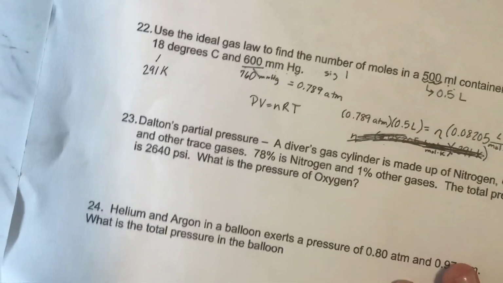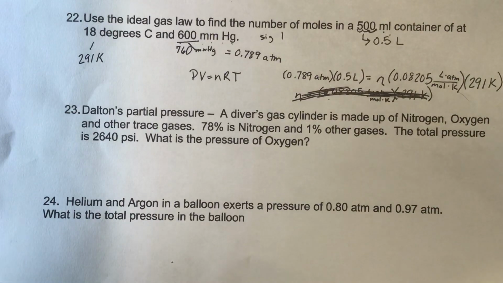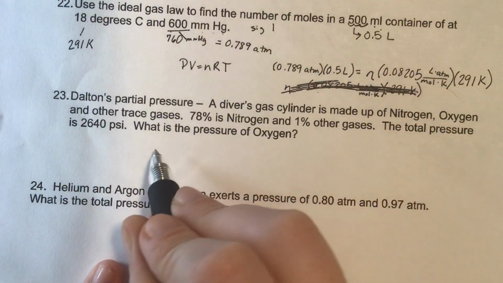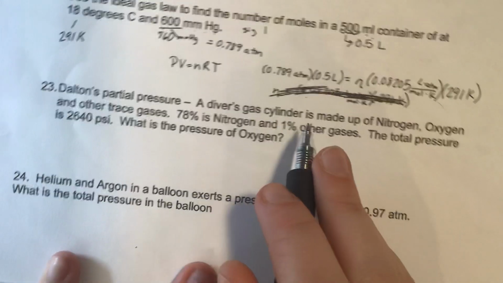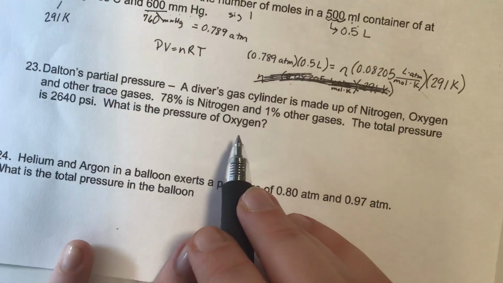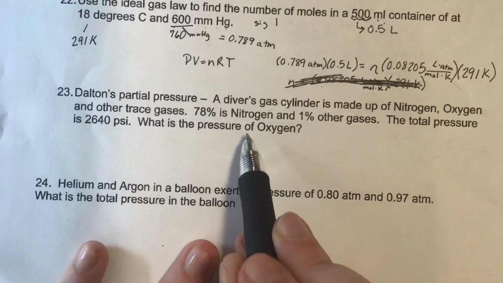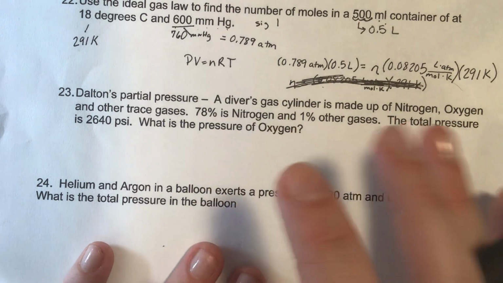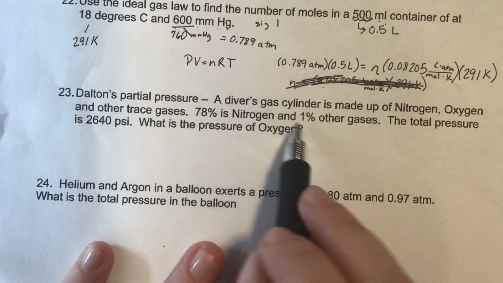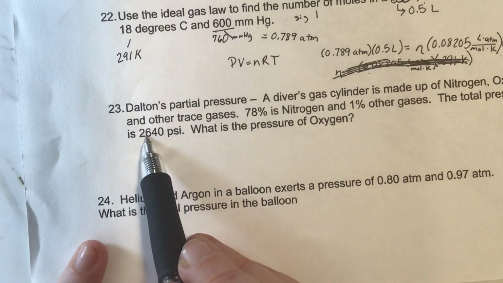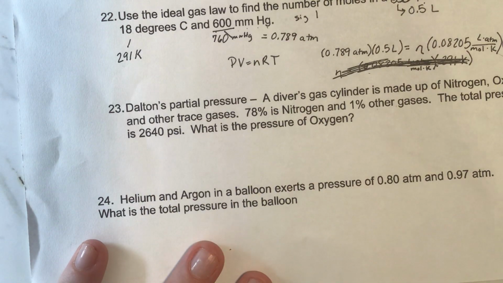All right, finally, Dalton's partial pressure is probably my favorite gas law, because it's simple and it works. But there's a little added trick to this. So a diver's gas cylinder is made up of nitrogen, oxygen, and other trace gases, which is definitely true. You can't just breathe in oxygen if you're diving. It's kind of a mix because that's the air we breathe. So 78% is nitrogen, 1% is just the trace gases. Total pressure is 2,640 psi.